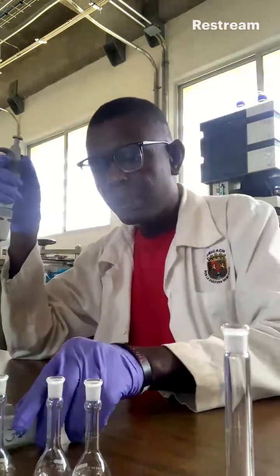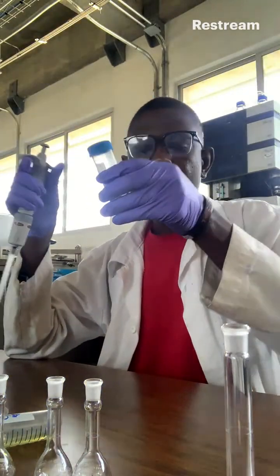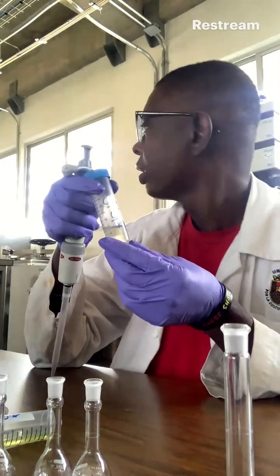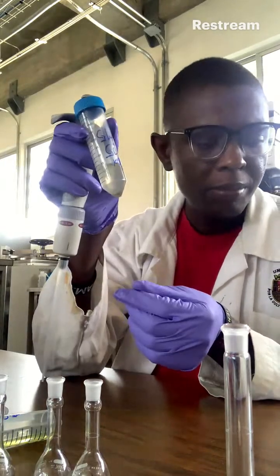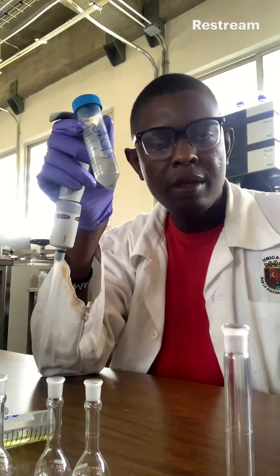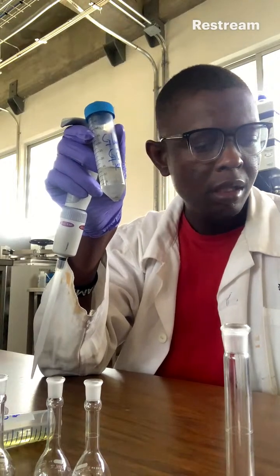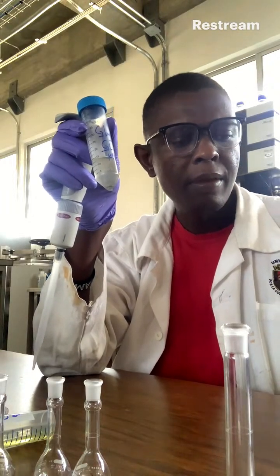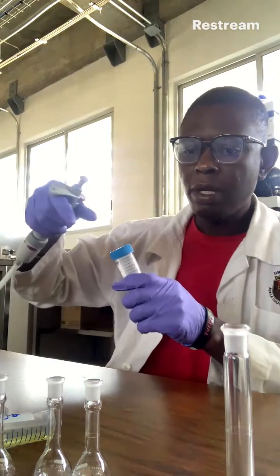So I'll be starting with the glycerol. Here's a sample I prepared, and this is glycerol carbonate. I will be taking out 5 ml of it.